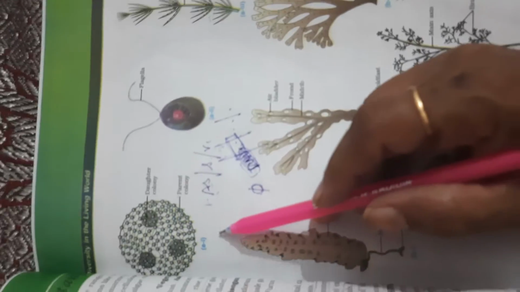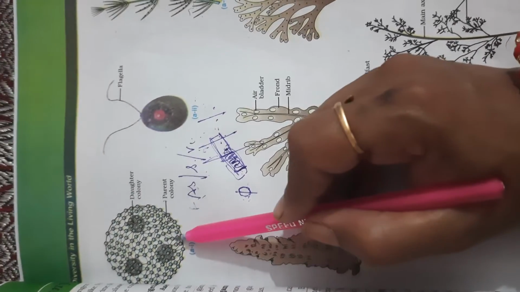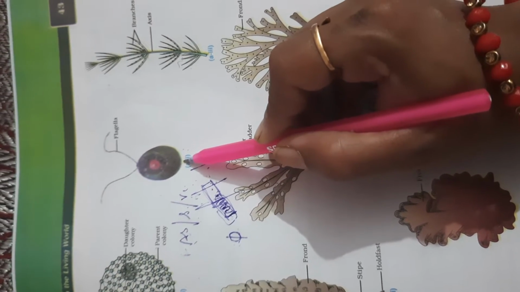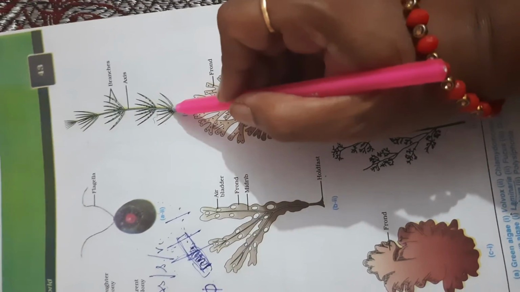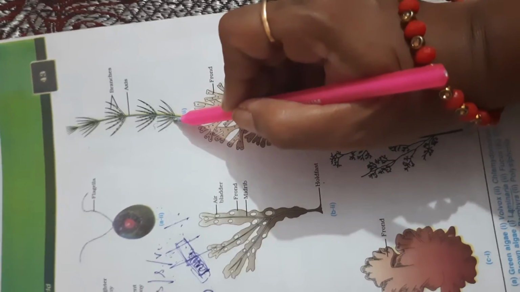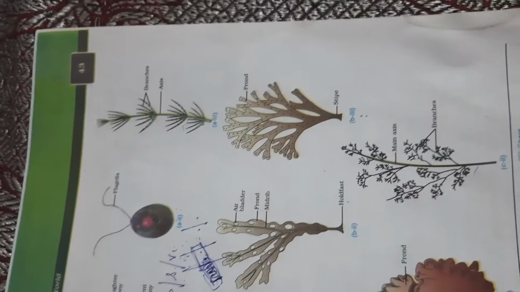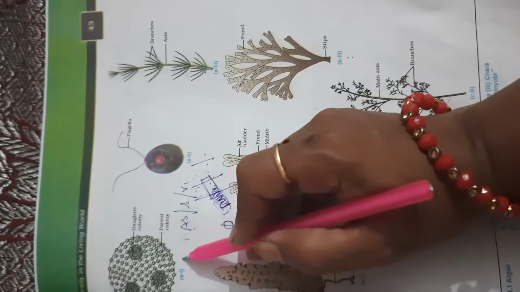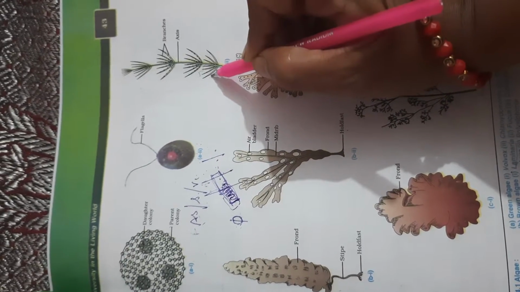Let me explain what Chlorophyceae is. Under Chlorophyceae, we have Volvox, which is green in color and is a colonial form, and Chlamydomonas, a unicellular organism. This also comes under Chlorophyceae, and this is called Chara. So Volvox, Chlamydomonas and Chara come under Chlorophyceae.